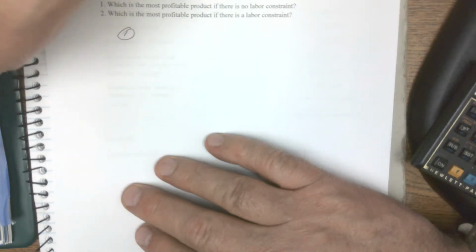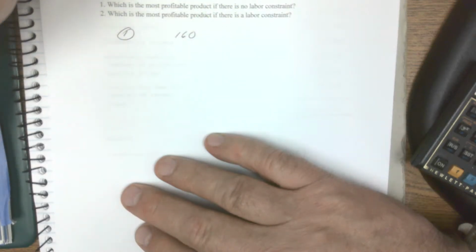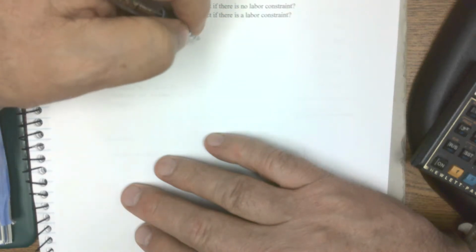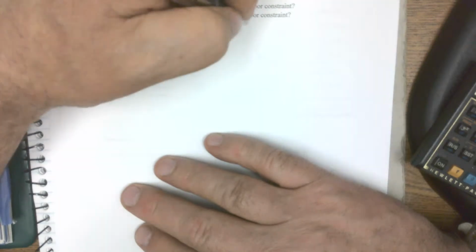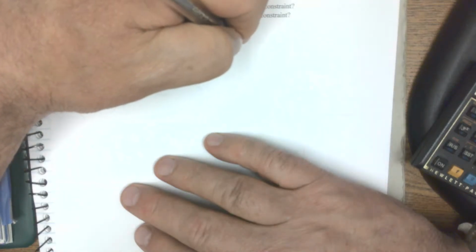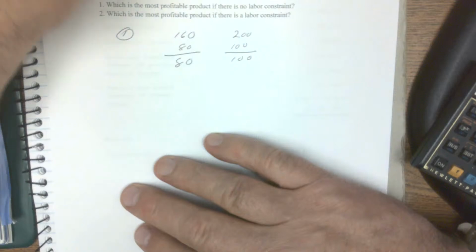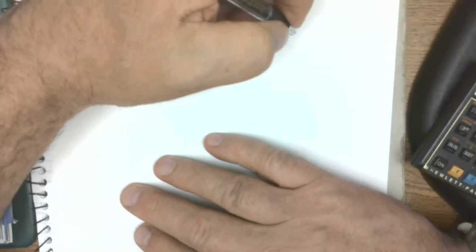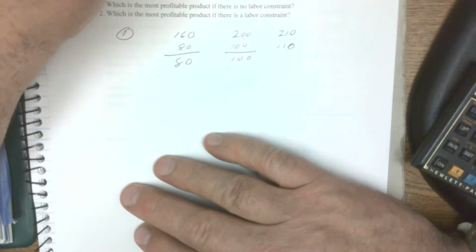Number one, X: selling price is 160, raw materials is 80. That gives us 80. Y is 200, raw materials is 100, which gives us 100. And Z is 210, 110 in raw materials.